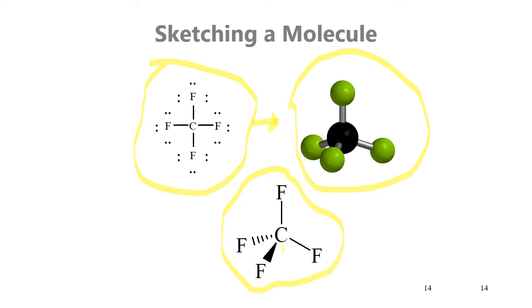So this filled wedge represents the fluorine atom coming towards you, and the dash wedge here means that this fluorine atom is behind the paper. These other two fluorines here and here are in the paper plane.